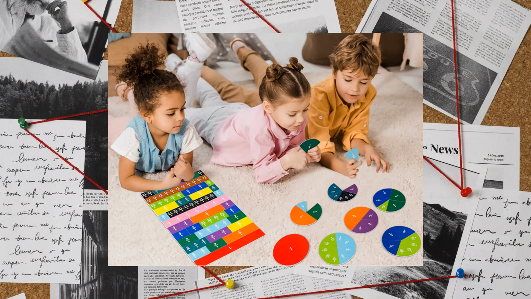So for example, from enactive, using manipulatives or tangible objects, to iconic, papakitaan mo sila ng pictures, images, diagrams, to symbolic, yun na yung gagamit ka ng words and other symbols.